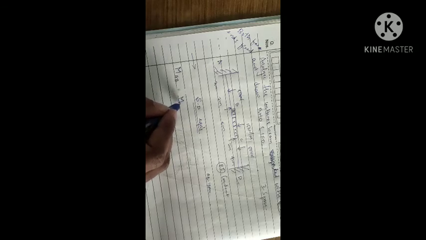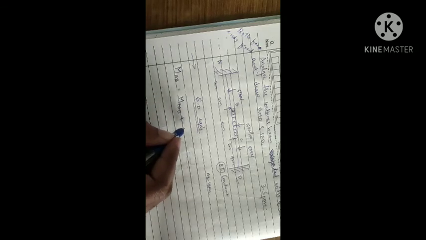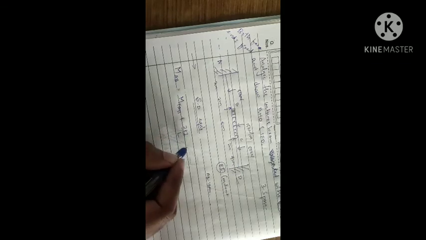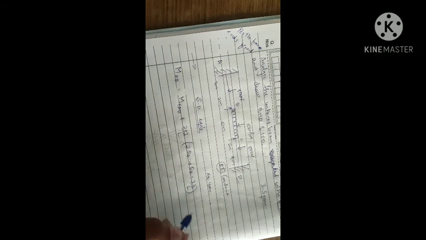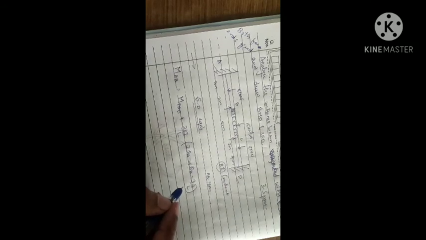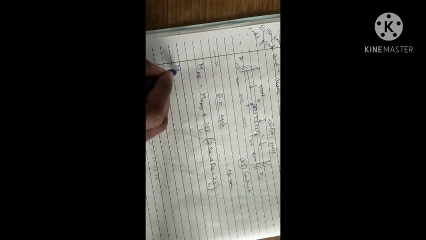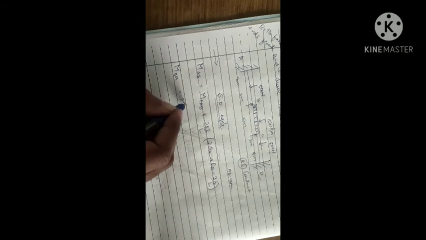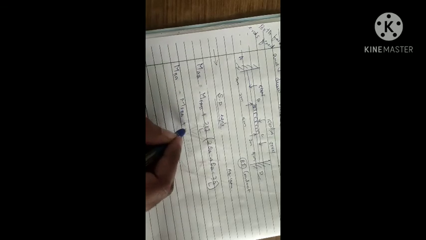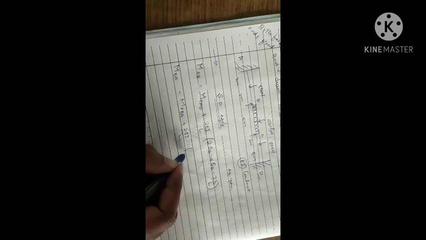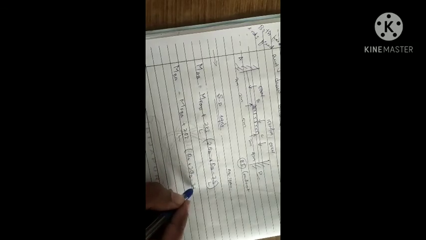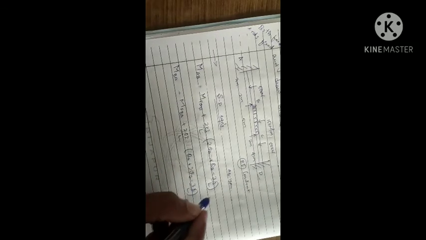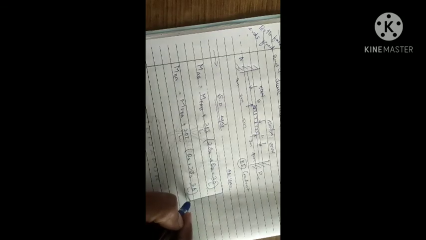MAB is equal to MFAB plus 2EI divided by L into, open the bracket, 2 theta A plus theta B minus 3 delta by L. So this is the equation for MAB, and MBA is equal to MFBA plus 2EI by L into 2 theta B plus theta A minus 3 delta by L. Okay, this is the equation which you should remember by heart.